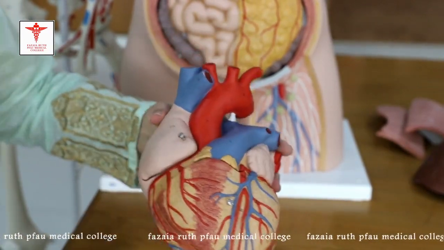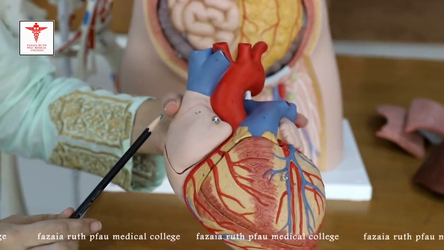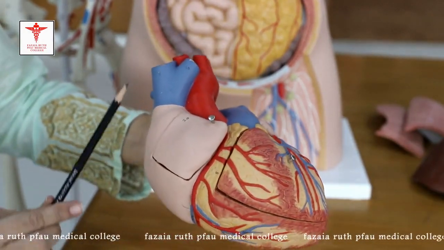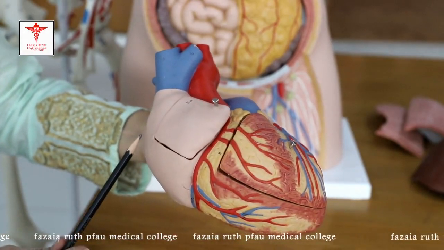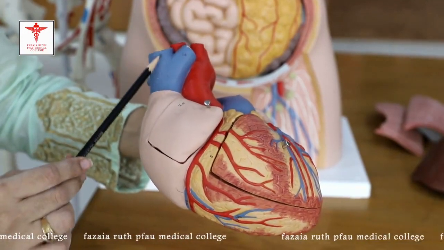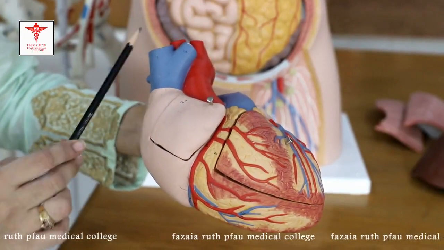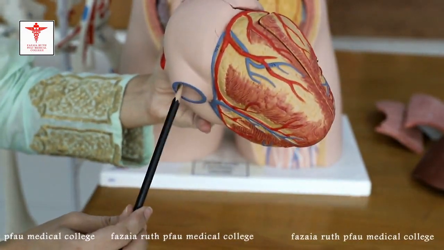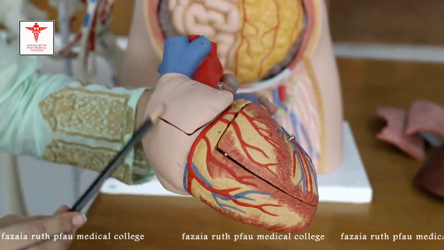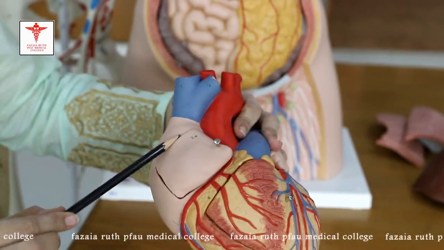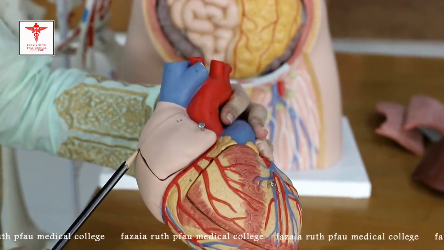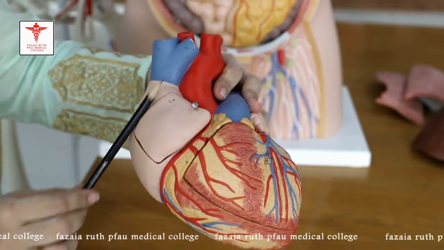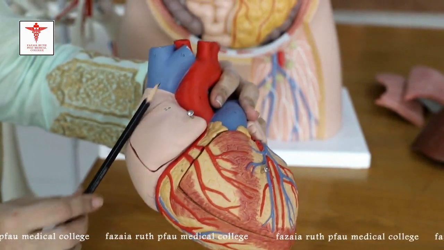And then if we talk particularly about this right atrium, we can see that it has openings of the superior vena cava, which opens into the right atrium, and the inferior vena cava, which again opens into the right atrium. And then there is another faint groove or marking along the right border.